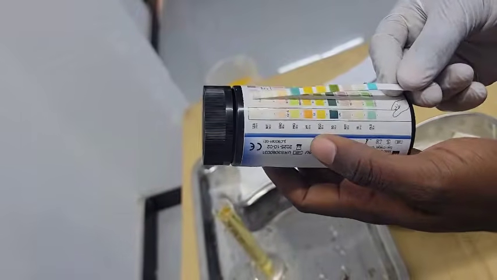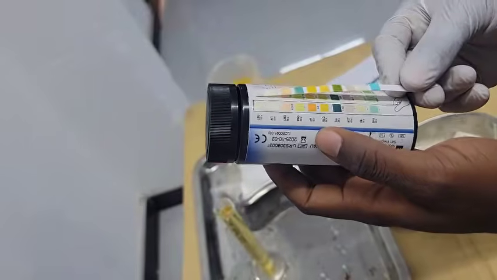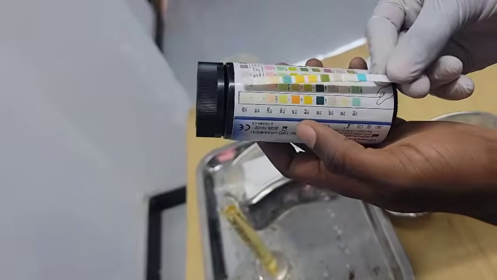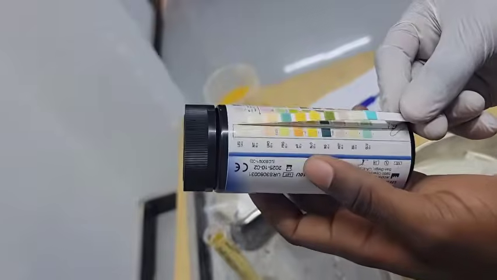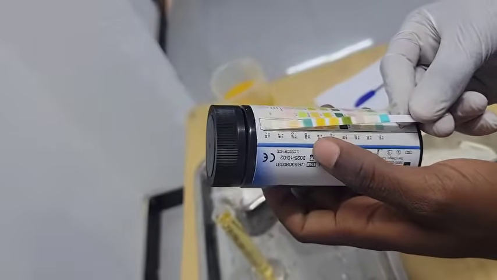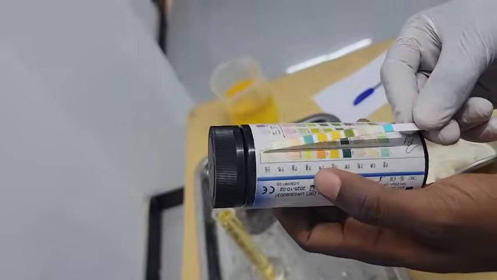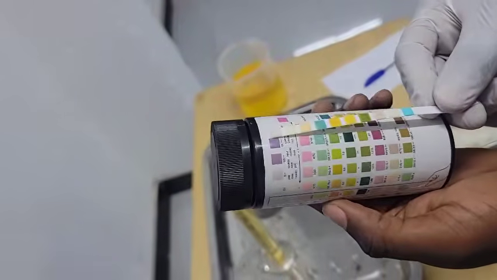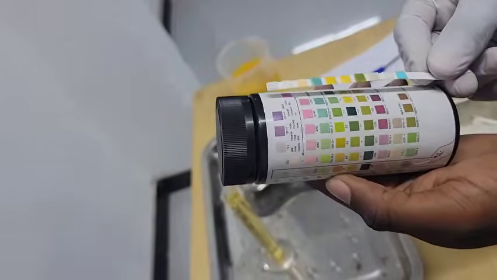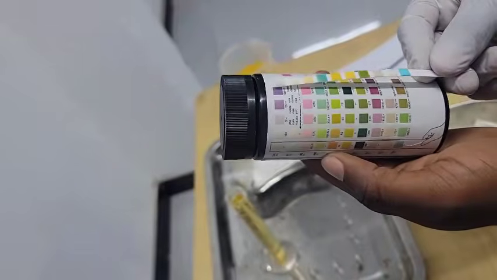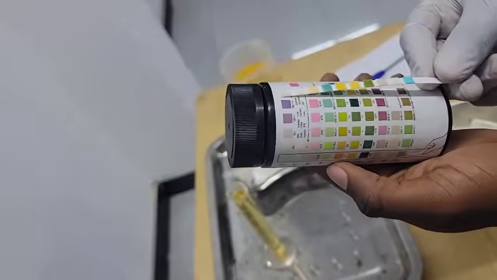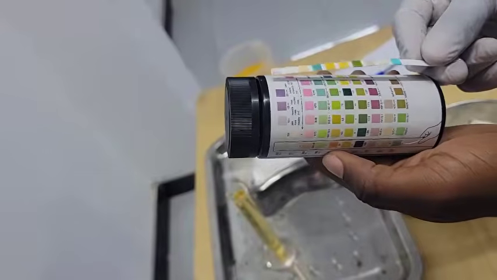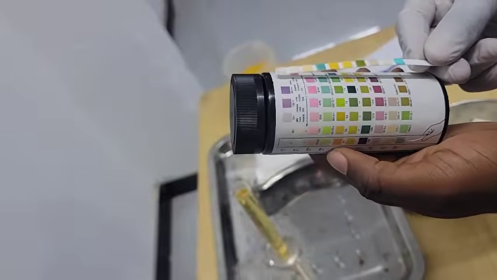It has changed to 6.0, which is normal. There, 6.0. You move to the next one, which is proteins at 60 seconds. So proteins at 60 seconds, it's 4 plus. So you are going to write 4 plus or plus plus plus plus.